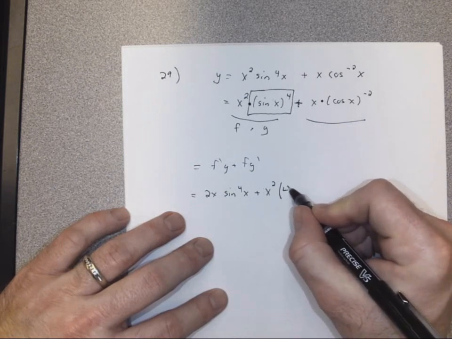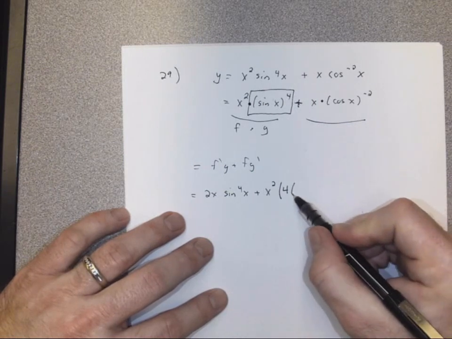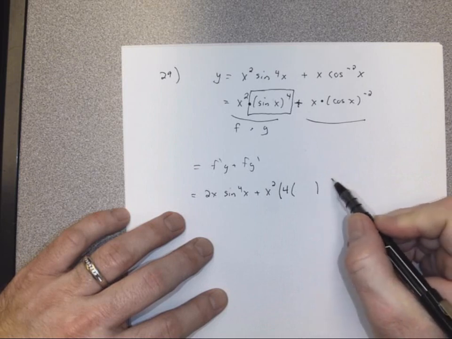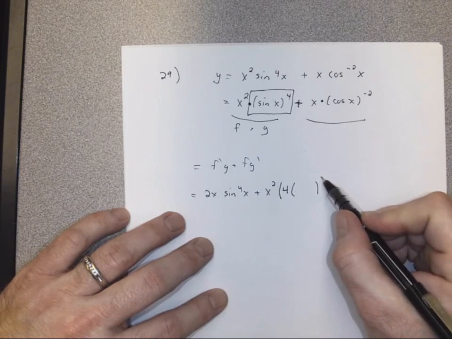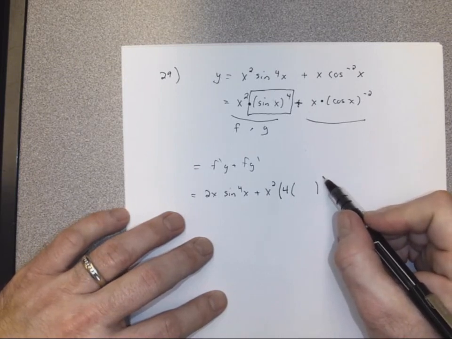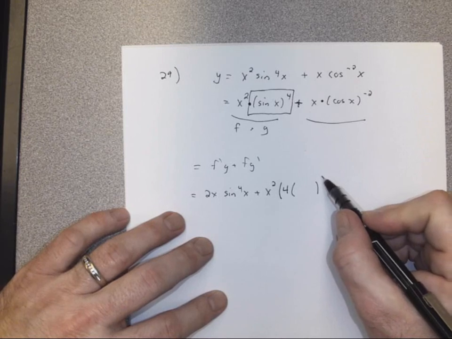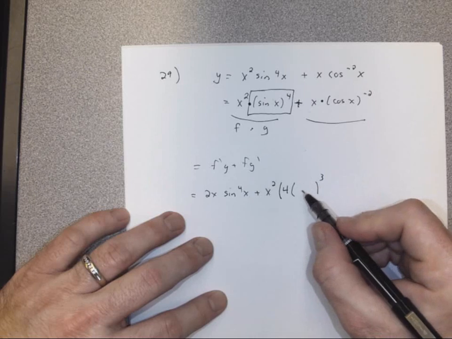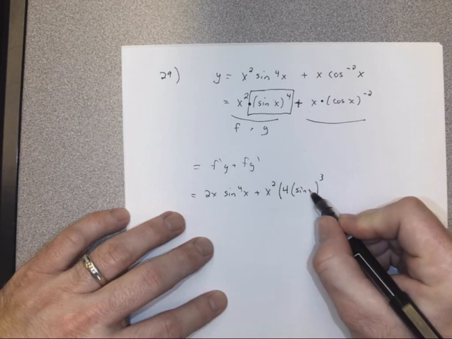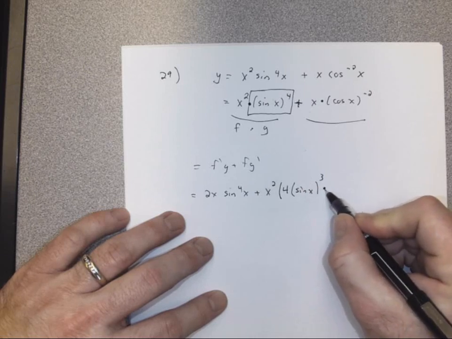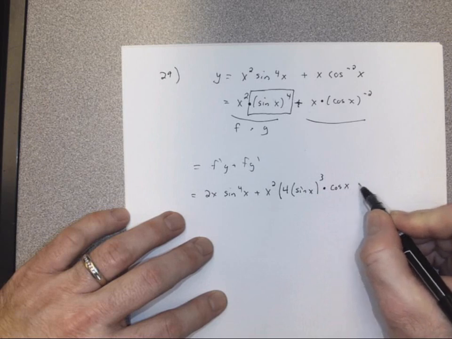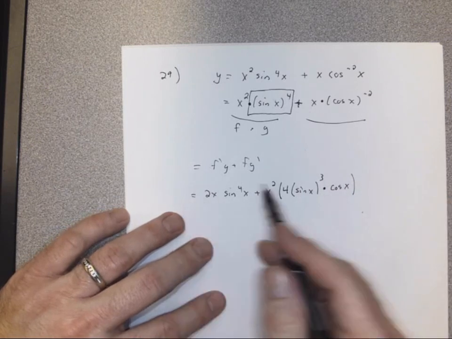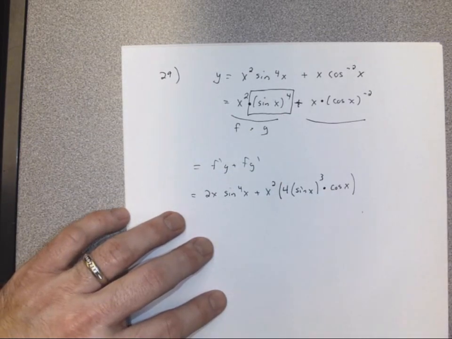It'd be better, but I'll put it right here now, and then we'll clean it up. So 4, what's that power going to become now? Take care of the 4 first. 4 out front, what goes up in the power? 3, okay. Do you mess with the sine right now? Not yet, right? Sine first. Now we'll take the derivative of the sine, which is cosine of x. So that right there is the derivative of this side, right?